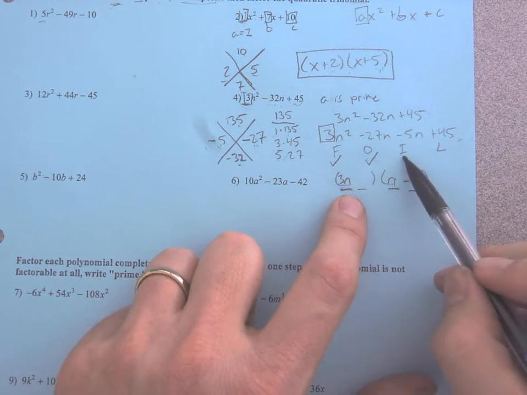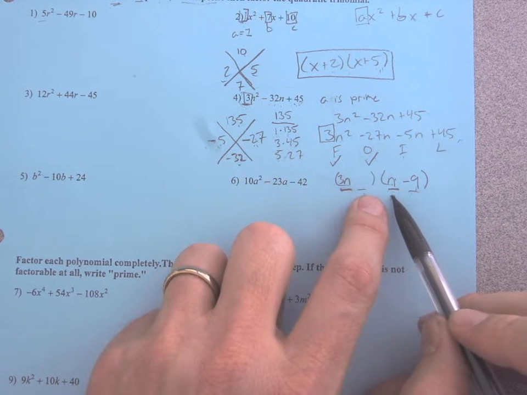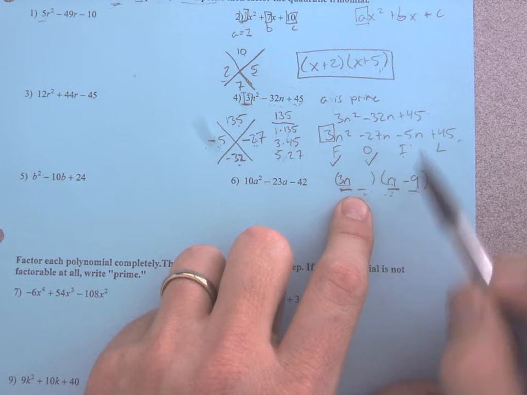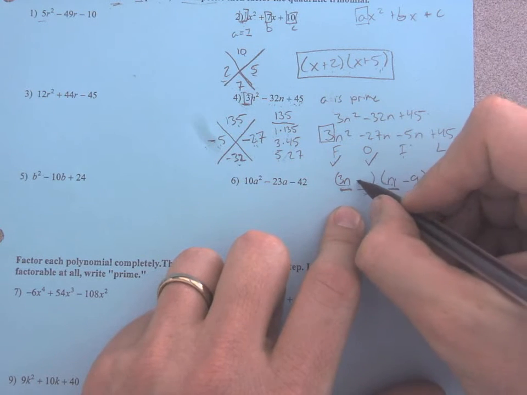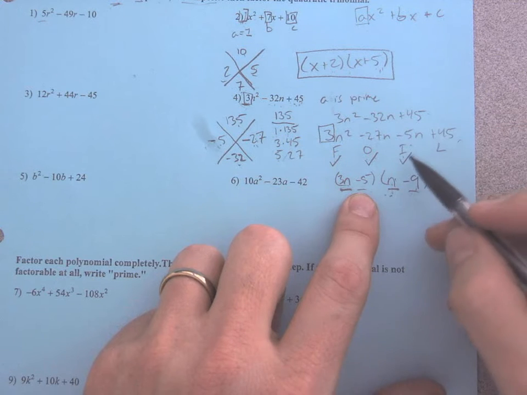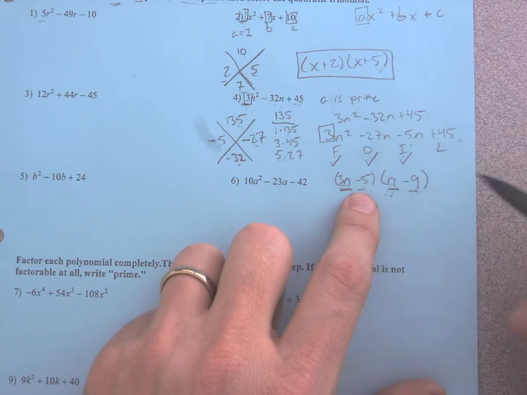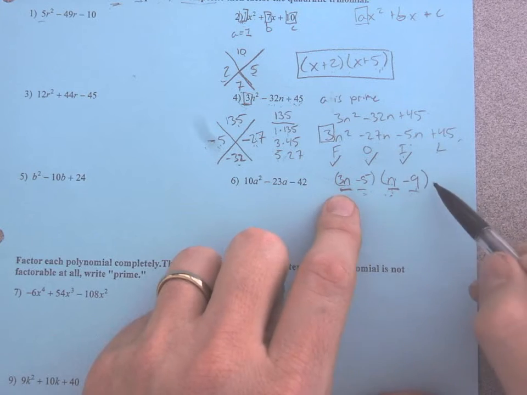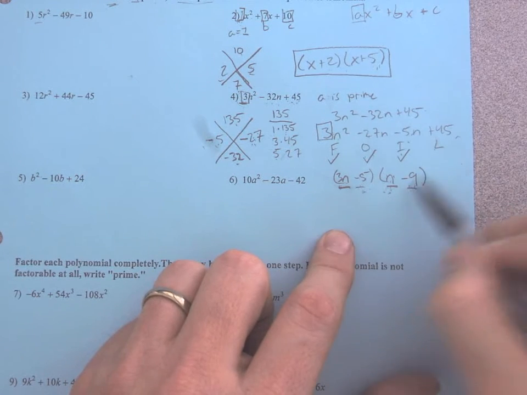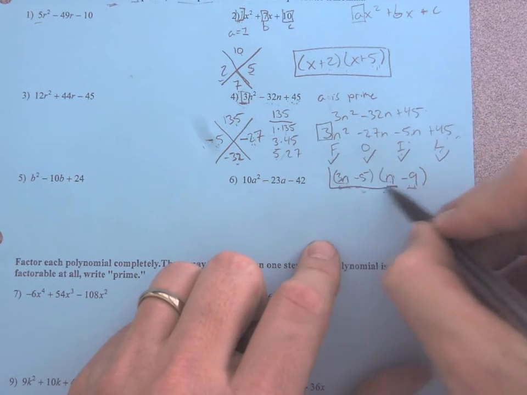Okay, now next I check my I. So I stands for inside, or inner, that's these two guys, the ones on the inside. And when I multiply these two, I'm supposed to get a negative 5n, and I have an n here. So that means that this must be negative 5. Okay, so now I've made sure I have the correct I term. When I multiply my 2 inside guys, I get this. Now L stands for last. I have already got all 4 in there, so I'm just going to double check now. Is negative 5 times negative 9 actually 45? It is in this case, and so this is what we got.